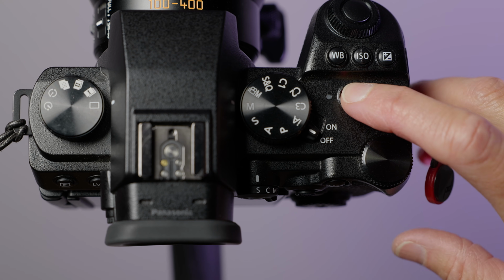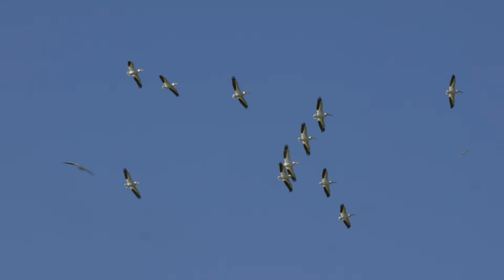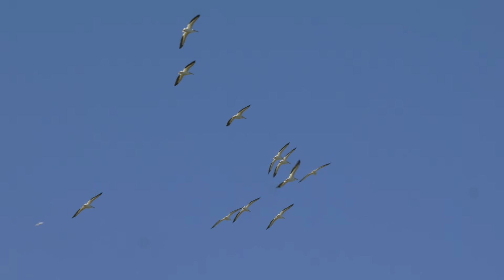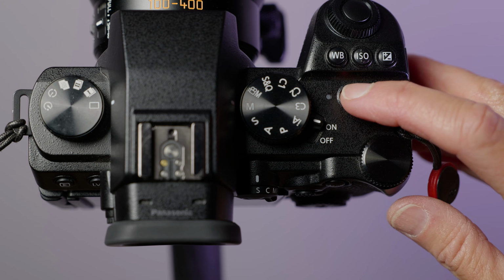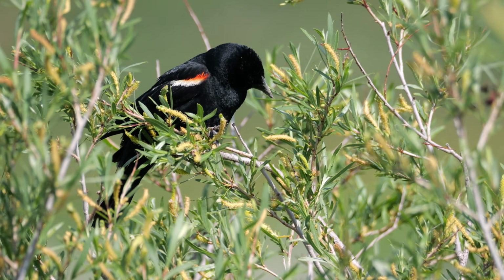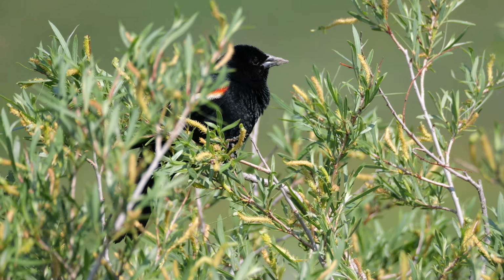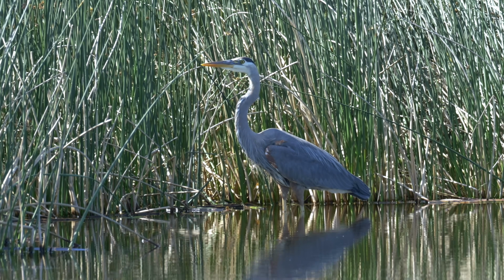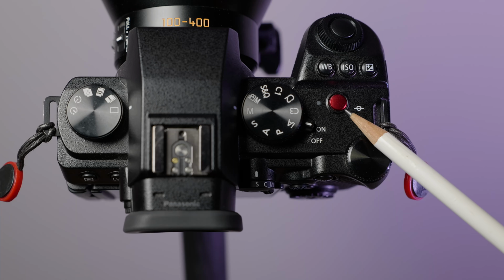Now let's face it, we all love the convenience of our smartphones for taking photos and videos. And I like that convenience too, and that's why I continue to use this red video button. I'm not a cinematographer. I'm a photographer who takes landscapes, birds, and when something exciting happens, I don't want to have to think, oh, well, what's my shutter angle and all this stuff and where's my neutral density filter? I just want to push this red button.